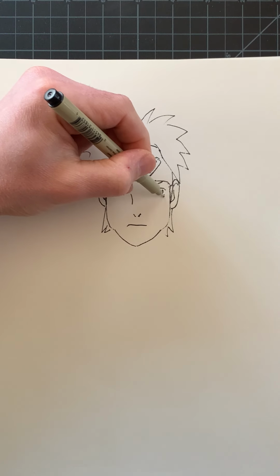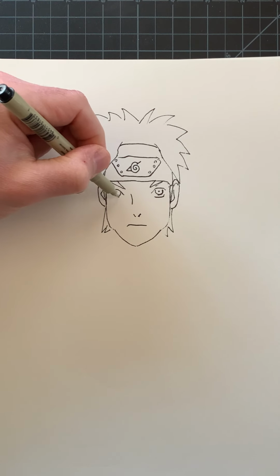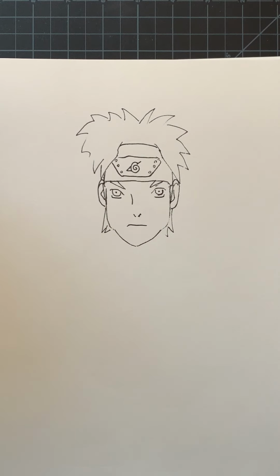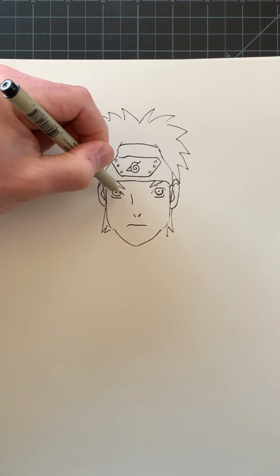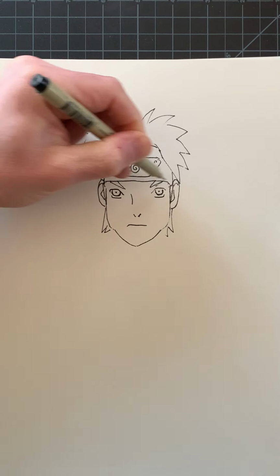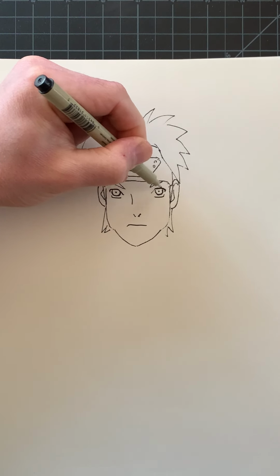A line underneath his eyes for the bottom part of his eye, leaving a little space between the circle and this bottom part of his eye, like that. I just want to even out his eyes here a little bit further and darken up the top line just a little. It'll kind of make it stand out and show some shadow area in there.